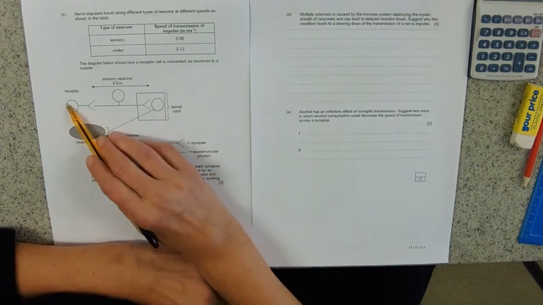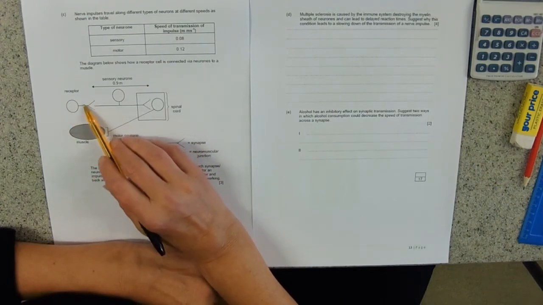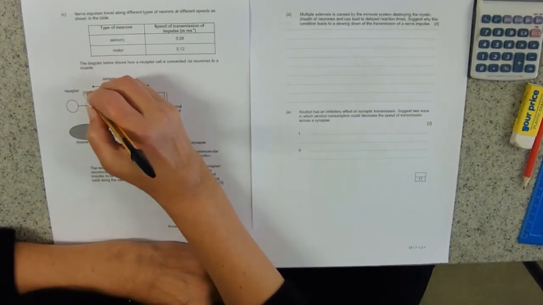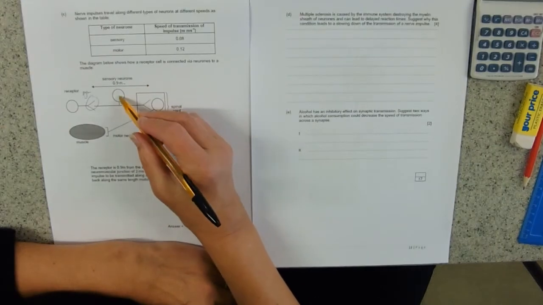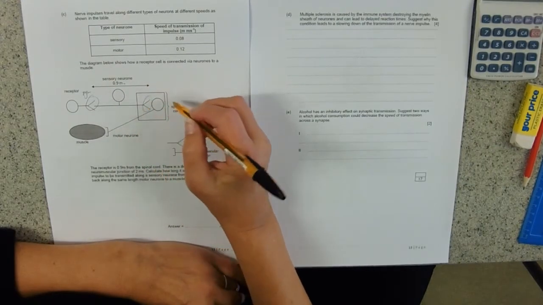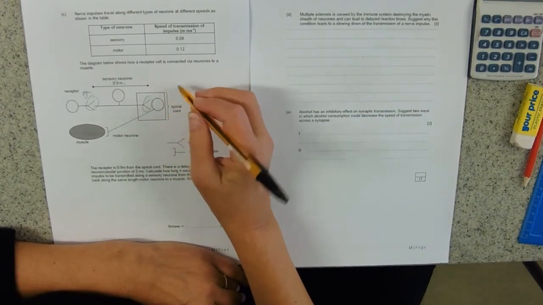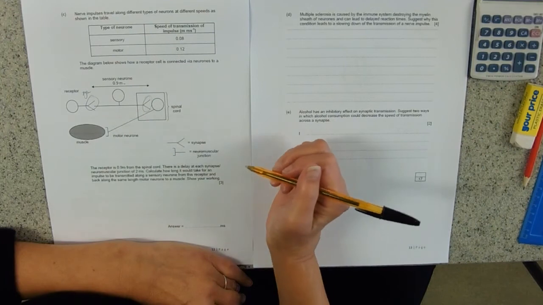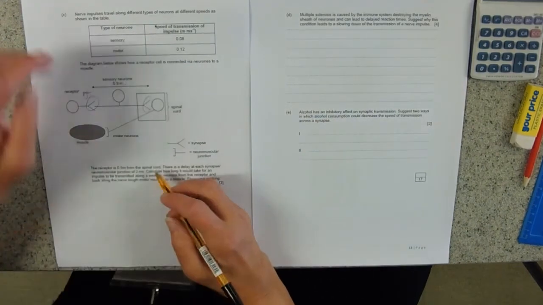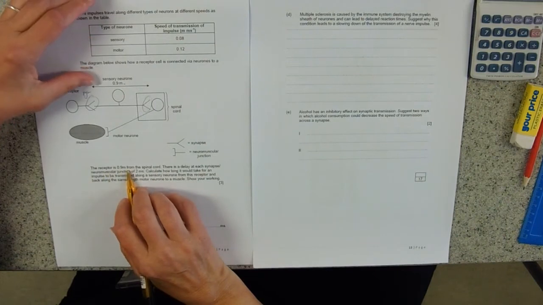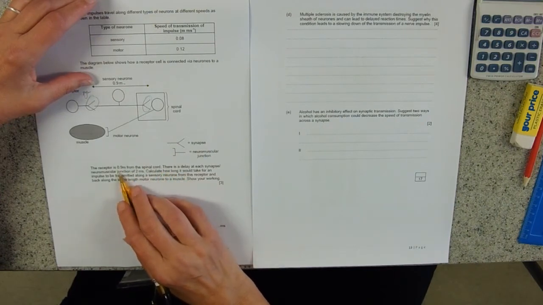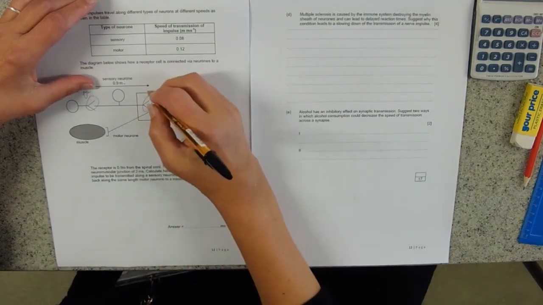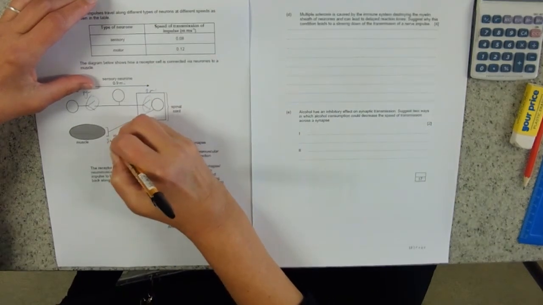So here we've got a receptor, synapse, sensory neuron, it tells you how long it is, so that's probably what they're going to ask you to calculate, with its cell body, another synapse, motor neuron cell body, motor neuron, and a muscle. It tells you that the receptor is 0.9 meters from the spinal cord, and that's handy because it shows you that. There's a delay at each synapse or neuromuscular junction of 2 milliseconds. So I'm going to slow it down there, 2 milliseconds, 2 milliseconds.